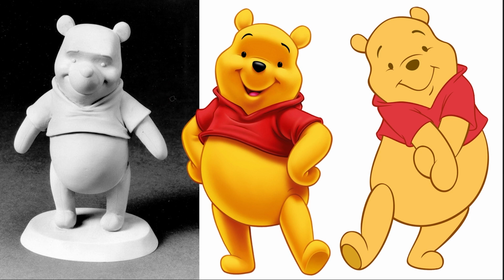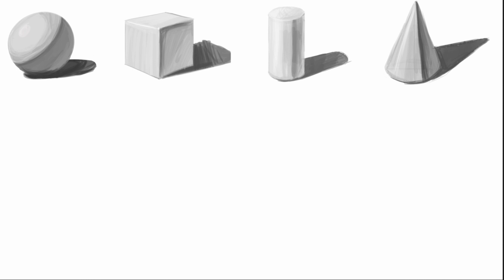So today our goal is to create something similar to the middle object, but we do want to be nice and rough. At this point, you guys probably don't need me to repeat this, but I'm going to say it just one time. These are the shapes that we need to be thinking about and looking at: we have our sphere, our cube, our cylinder, and our cone.